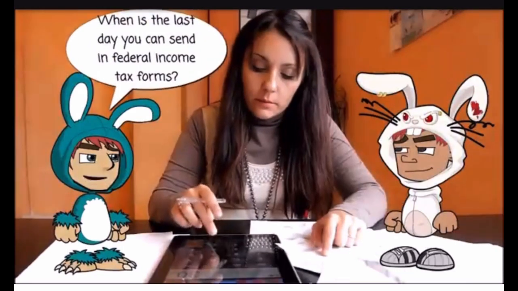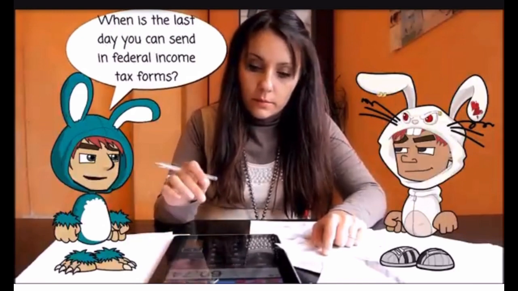When is the last day you can send in federal income tax forms?